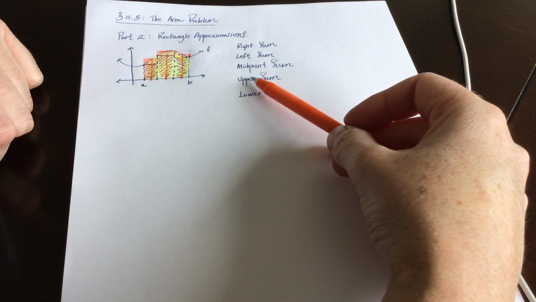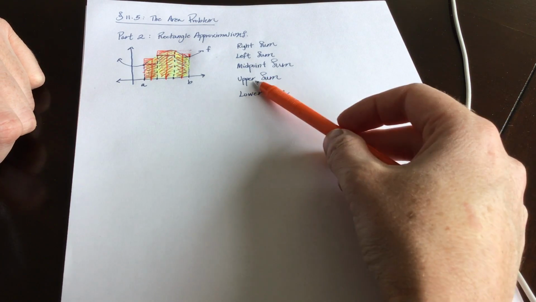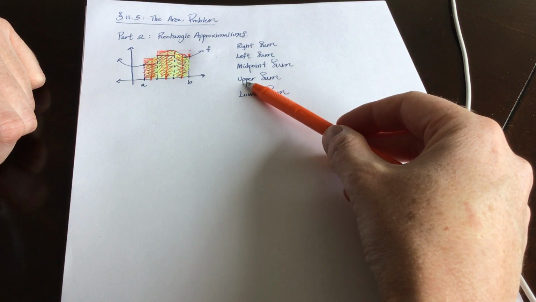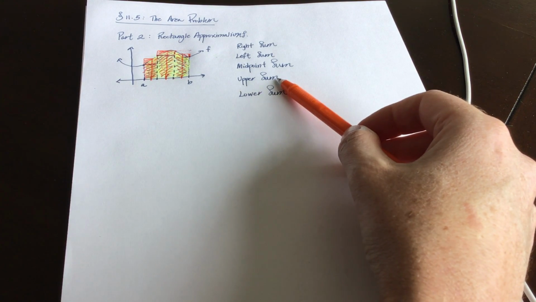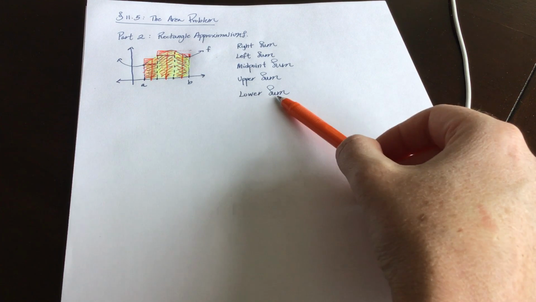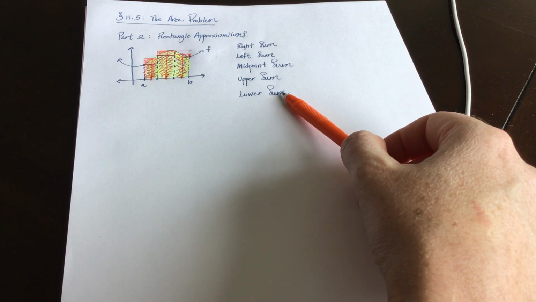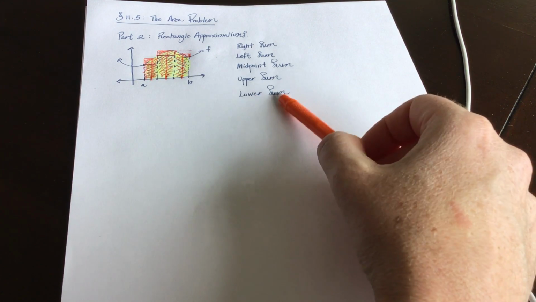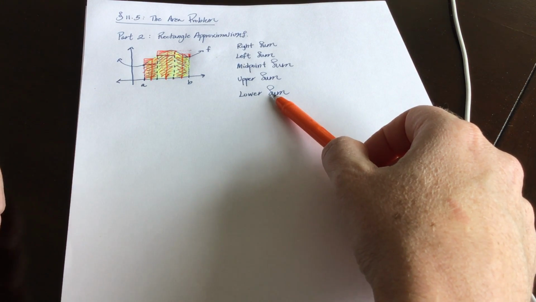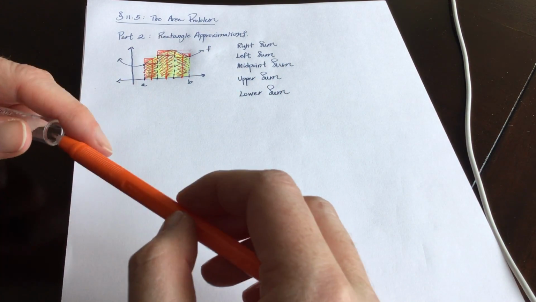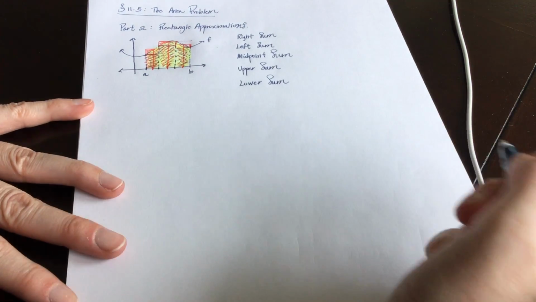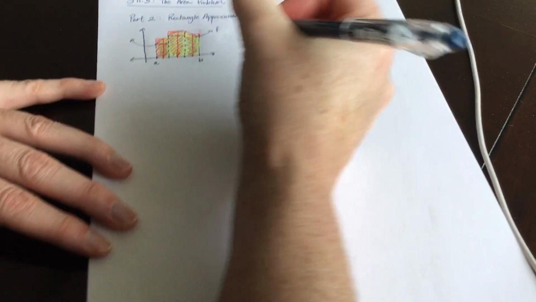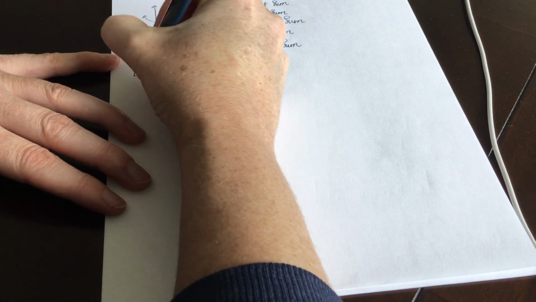An upper sum, I'm just going to mention these real quick. Upper sum, you would always pick the higher of the y values on any subinterval and use that. Upper sum is always an over approximation. And lower sum, you'd always use the lower of the 2 y values and use that. A lower sum is always an under approximation. So that's just in general what these are. And now let's get started on some examples where I have you practice doing some approximations.